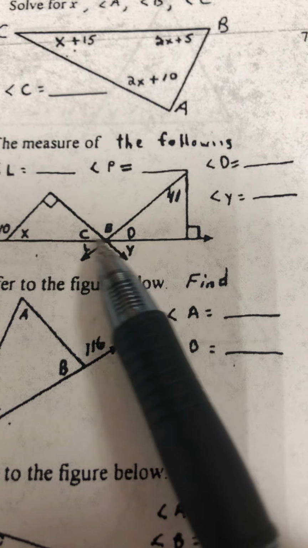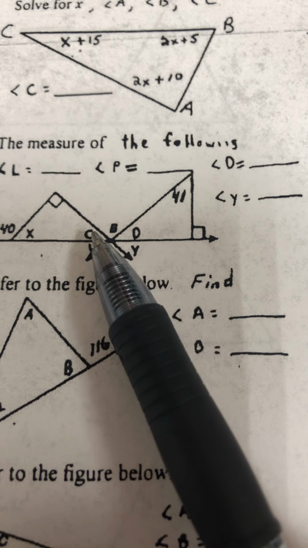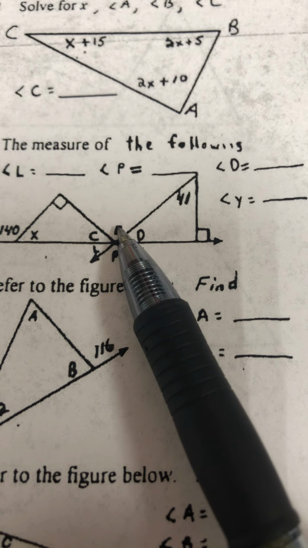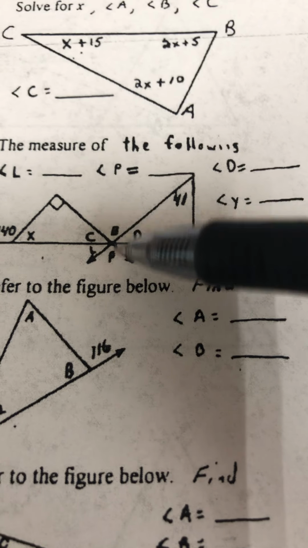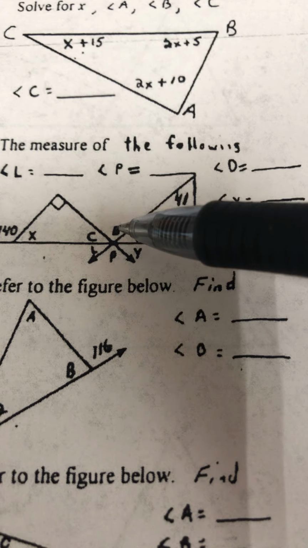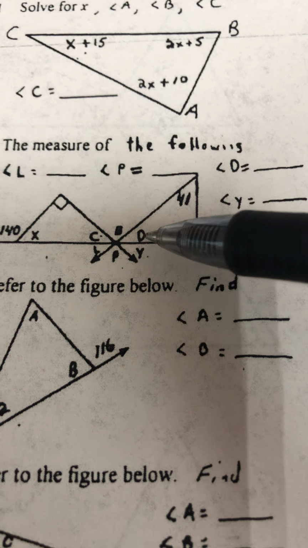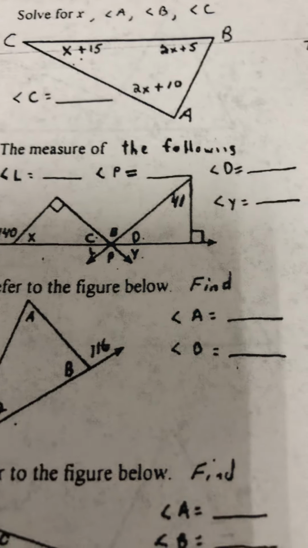This is a straight line, so I took 180 minus my c value minus my d value, and that gave me b. Now, we have a bunch of vertical angles here. B is equal to P, C is equal to Y, and D is equal to L.